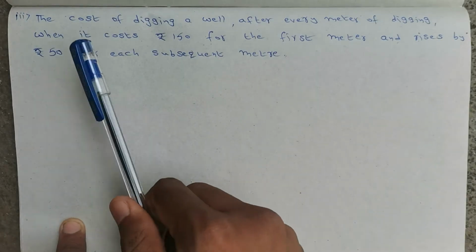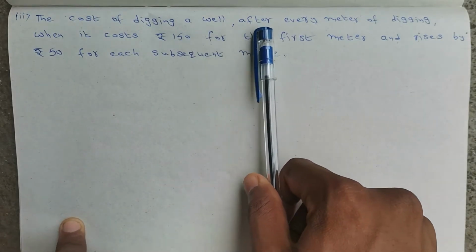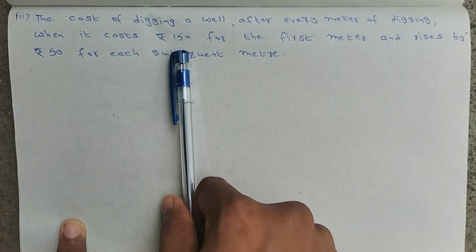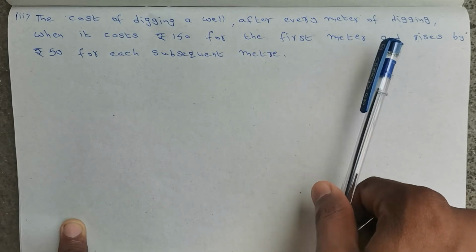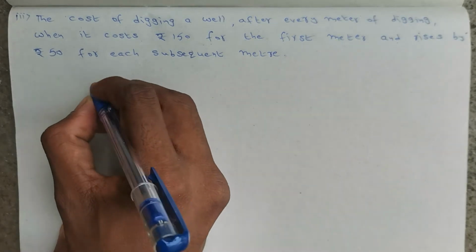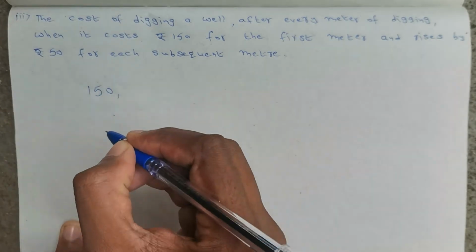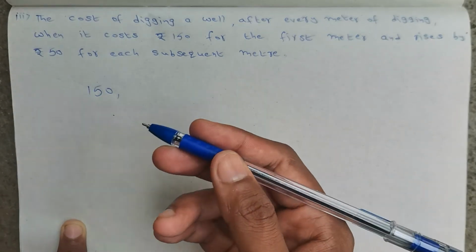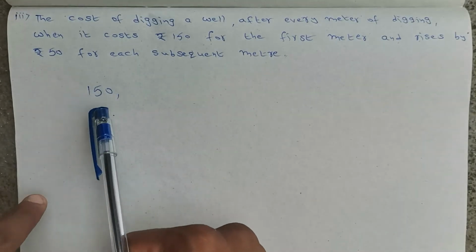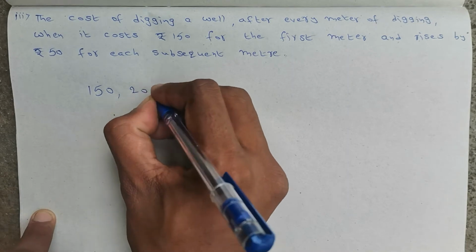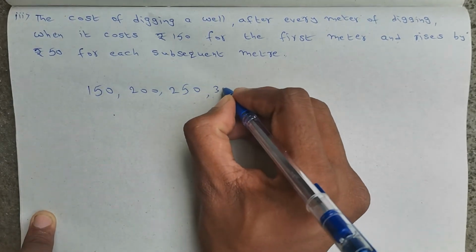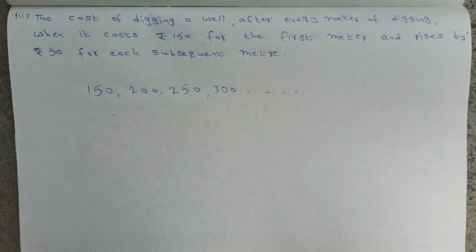Okay, the next question is, the cost of digging a well after every meter of digging, when it costs 150 rupees for the first meter and rises by 50 rupees for each subsequent meter. So for the first meter 150 rupees he needs to pay. Then for every subsequent meter it will rise by 50 rupees. So in the beginning 150 is there. 150 plus 50 is 200, 200 plus 50 is 250, 250 plus 50 is 300 and so on.